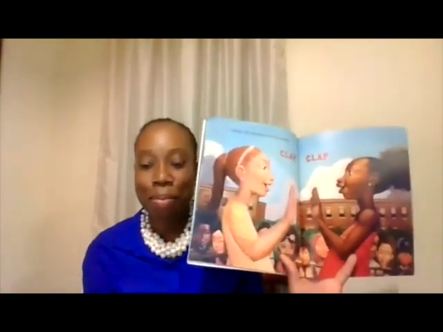I caught the rhythm with my hands. Clap, clap. It looks like they're maybe doing a hand clapping game. So maybe you can think of it like when you do patty cake, patty cake. So that looks like what they're doing here in this picture. Or they could be doing something else. Let's see what happens after she hears the rhythm with the claps.